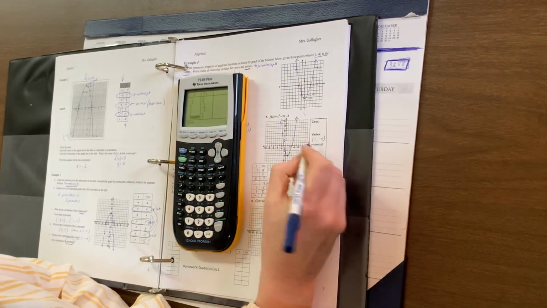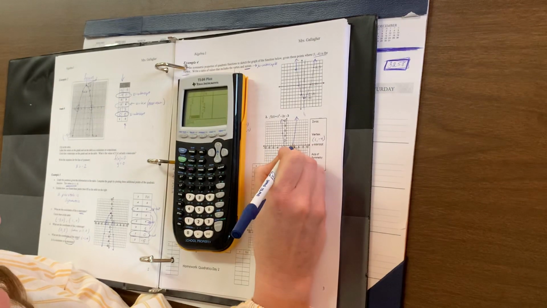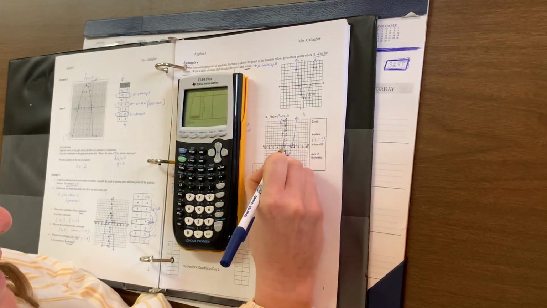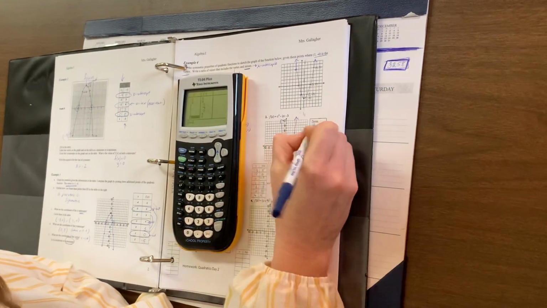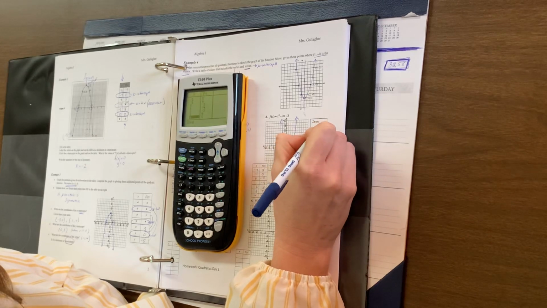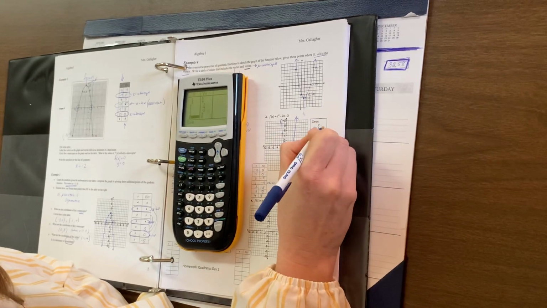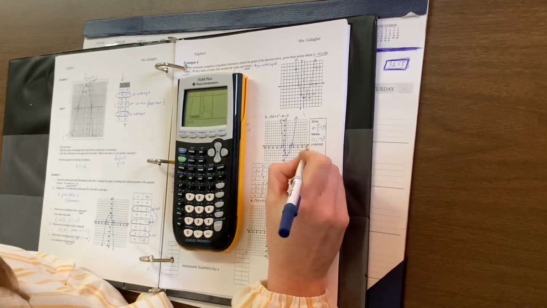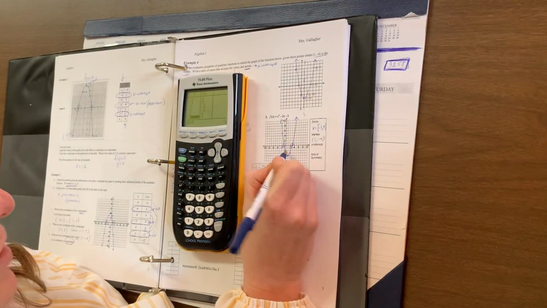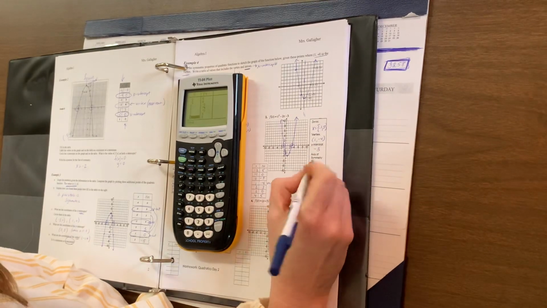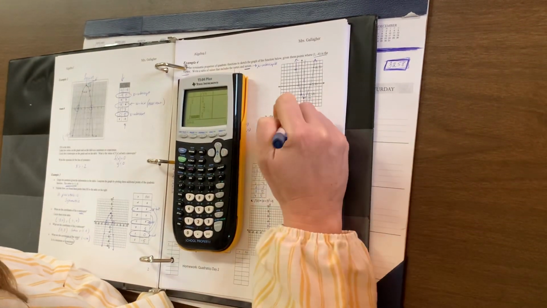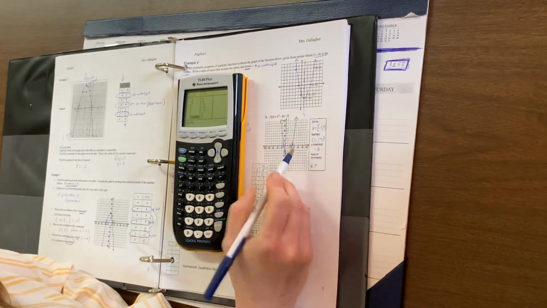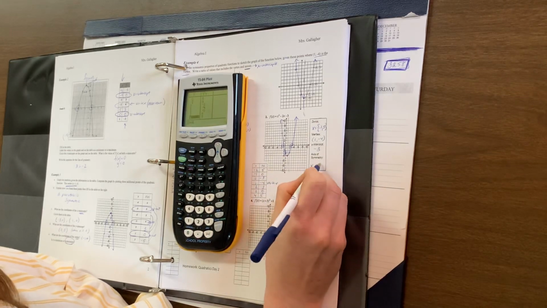Let's smile again. Crosses the x-axis at negative 1 and at 3. And remember, the squiggle brackets are for when you have a list. When you're identifying a point, that's when you use the parentheses. The y-intercept crosses at negative 3. And the axis of symmetry will be x equals whatever the x-coordinate is of the vertex.